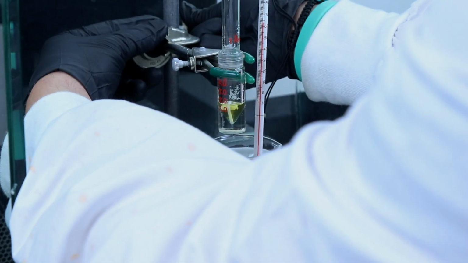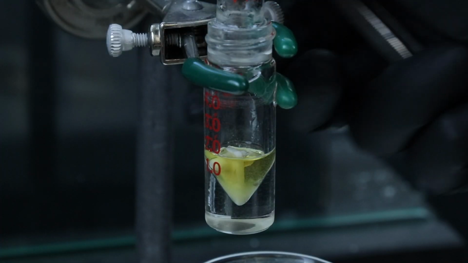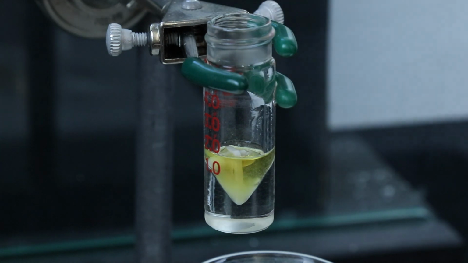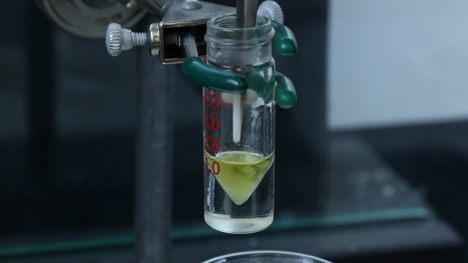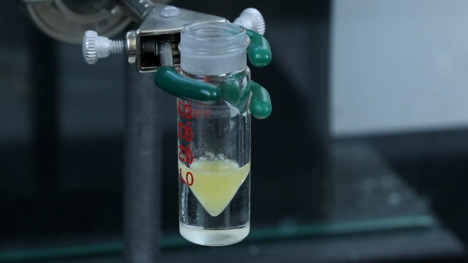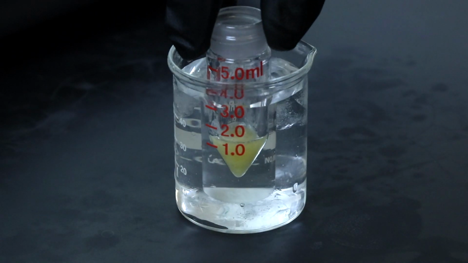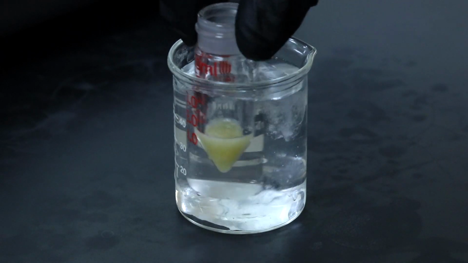Once the 90 minutes have passed, I'll take the conical vial out of the hot water bath and remove the spin vane. And here you can already see some of the solid coming out of solution, but we'll let it stand there for a little while just to make sure that the product does crystallize out of solution really well. I'll even dip it in an ice bath to make sure that that process is complete.